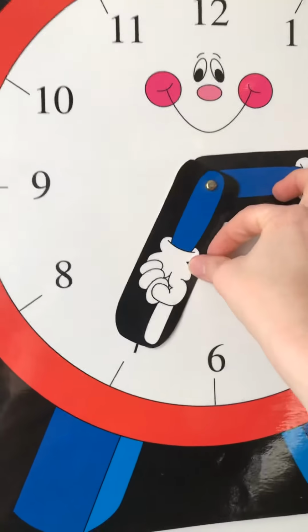Letter C, write the number 729. Letter D, write the number 760. And letter E, write the number 795. Let's go over your answers.